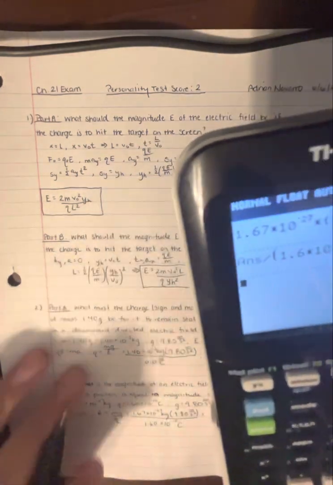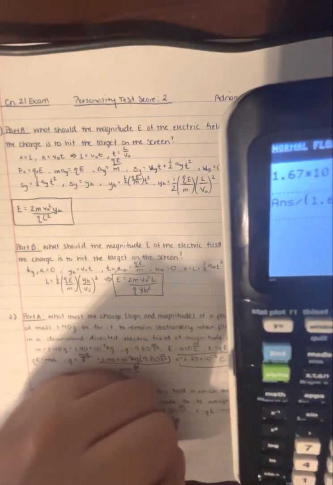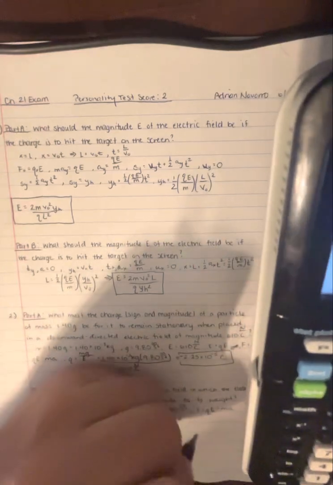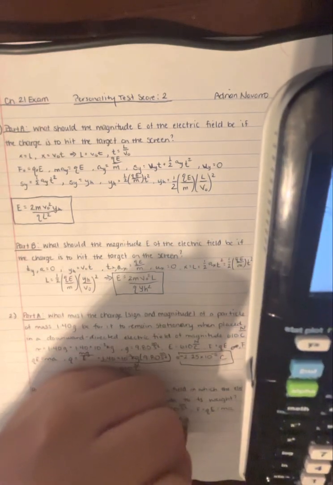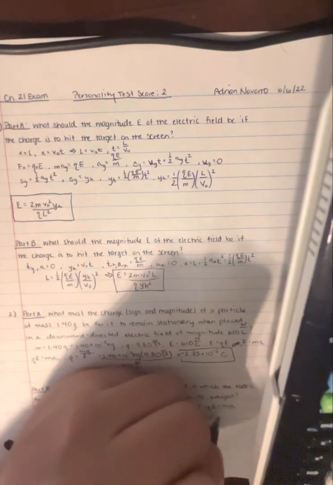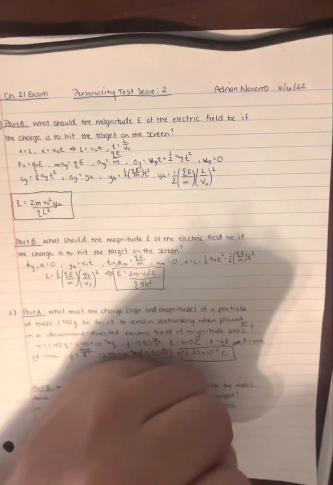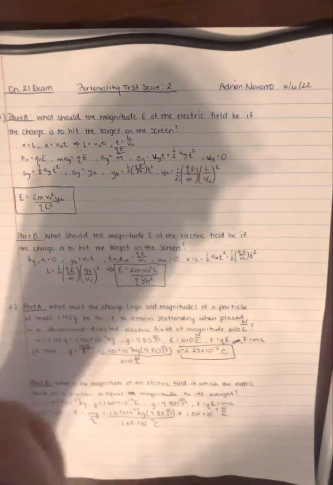And I'll just stop at the 0, 2. Okay, approximately 1.02 times 10 to the negative 7. And this is just going to be newtons over C.